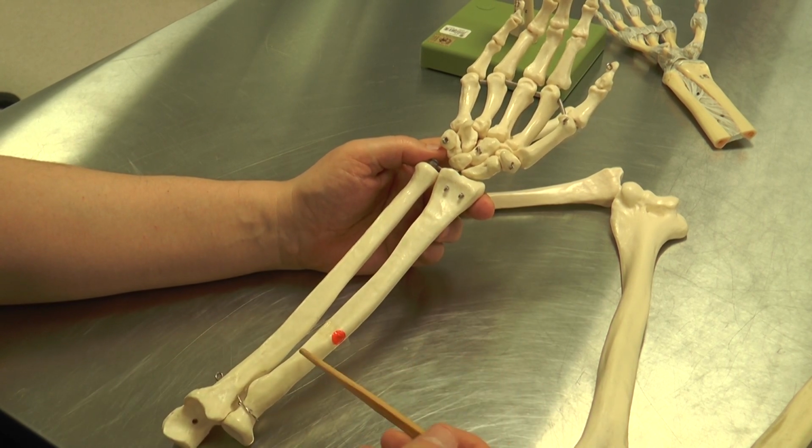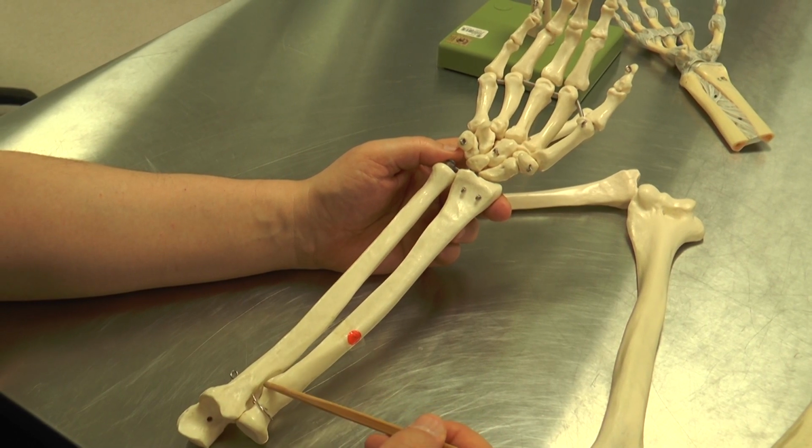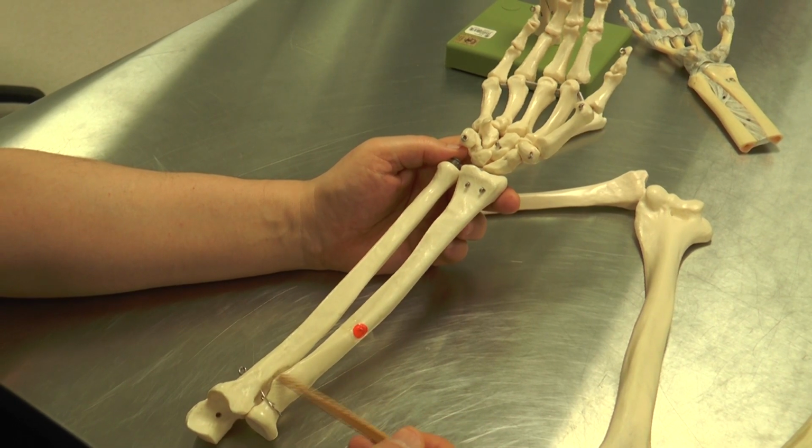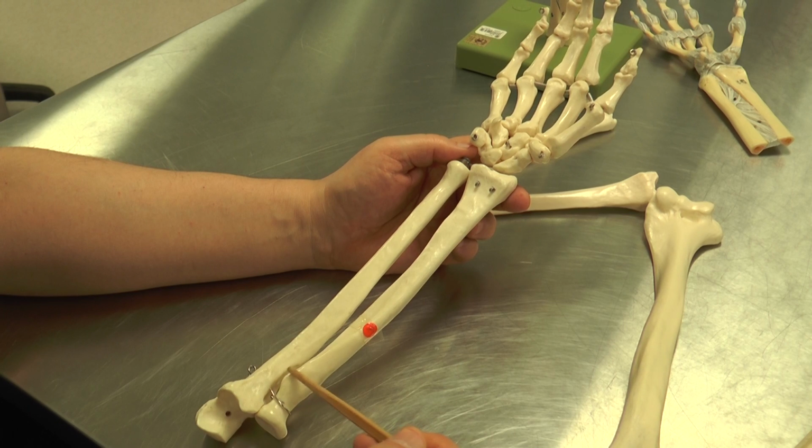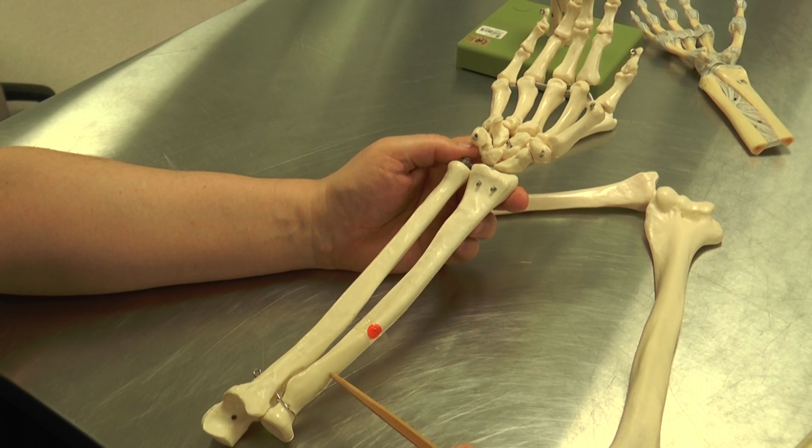So we have a fracture line just beneath the radial tuberosity. The radial tuberosity is over here, where the biceps tendon attaches. Just beneath that, we have the fracture line.